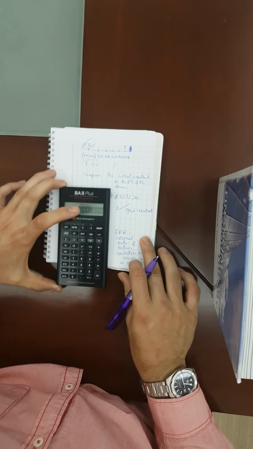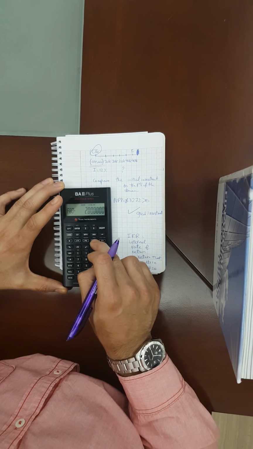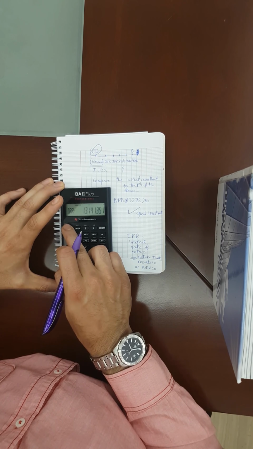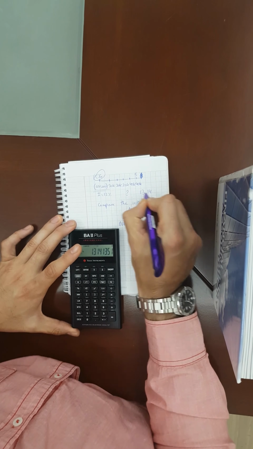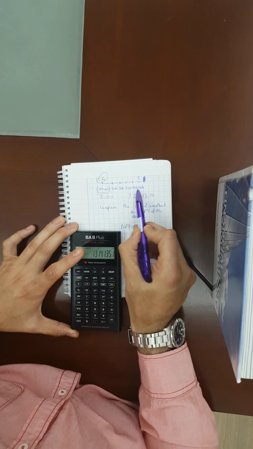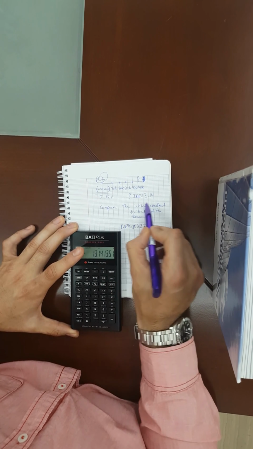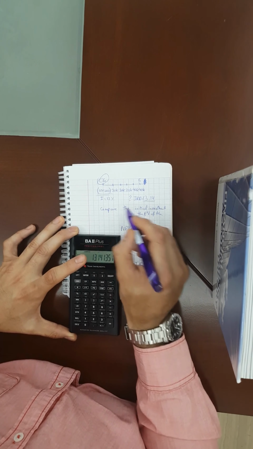So go to cash flow, the same thing. I have all of these entered, just like this timeline. And now I will ask for IRR, compute. It's 13.14%. So if I discount these values back to time 0 at this rate of return, I will get an NPV of 0.